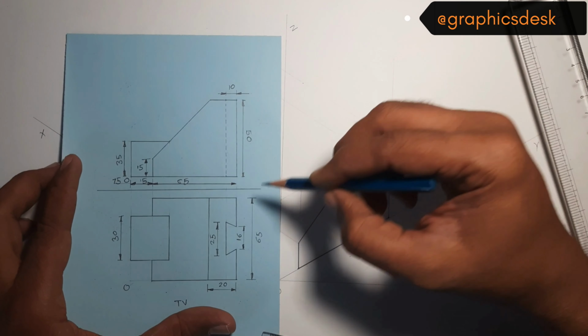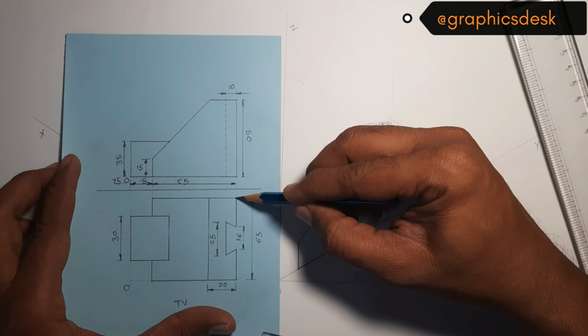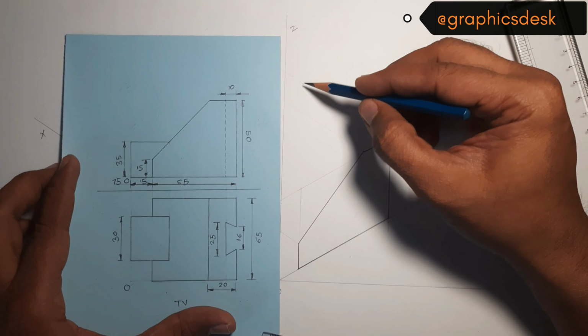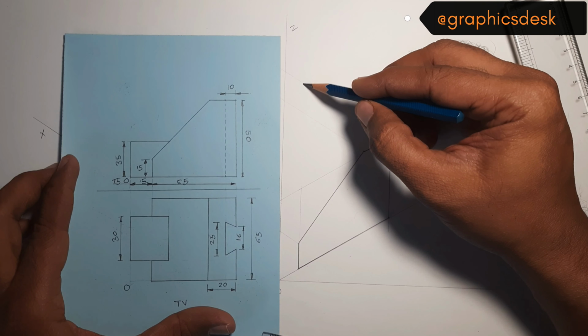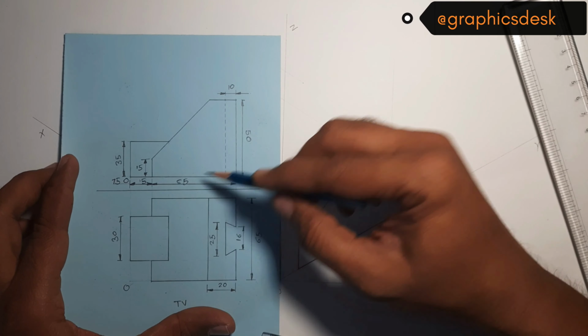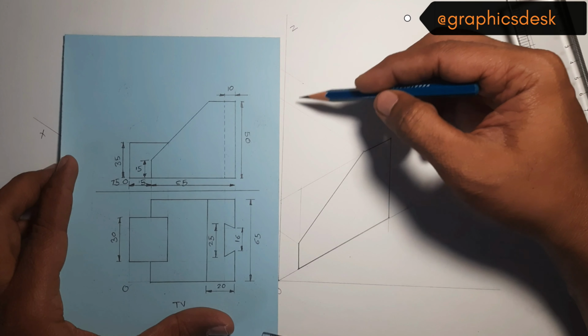So we got this point, which essentially is this one. And that is part of this particular face, which is actually parallel to this one.